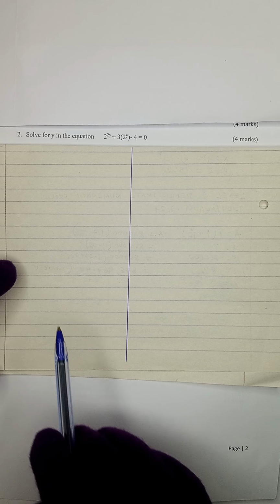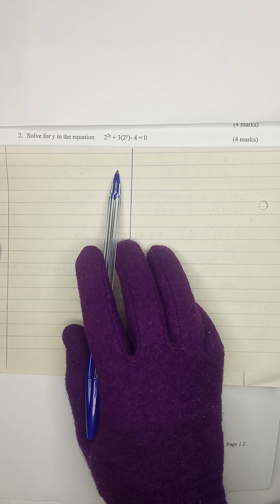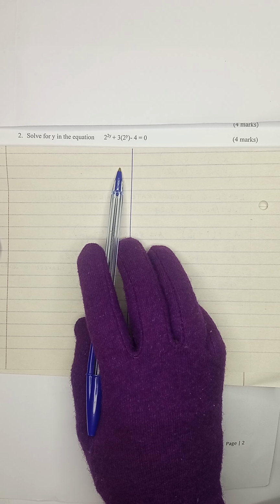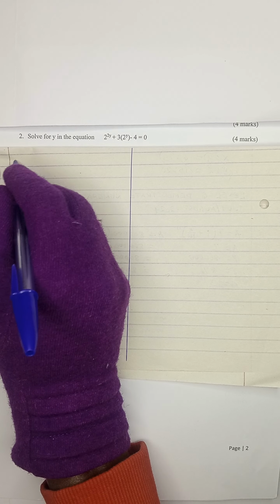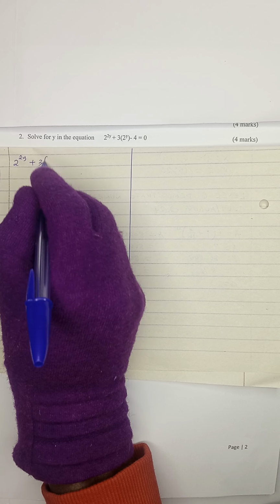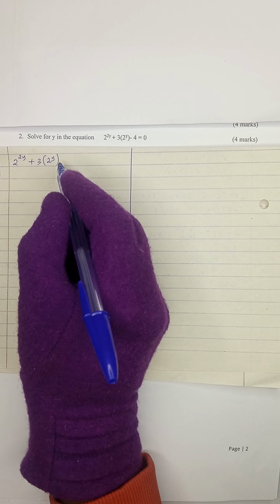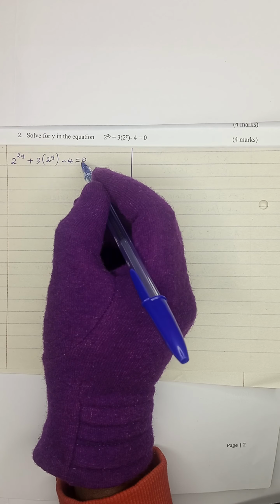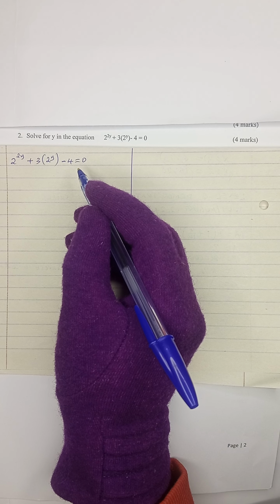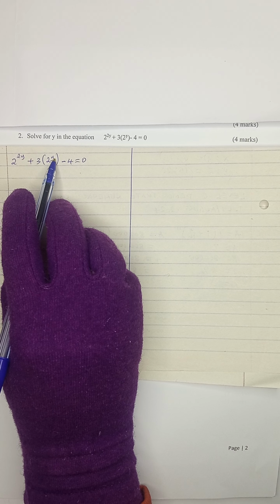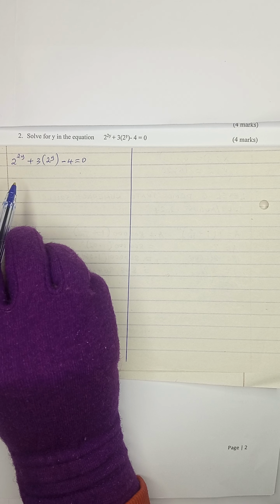Number 2, solve for y in the equation 2^y + 3(2^(2y)) − 4 = 0. So we are asked to solve for y. So we have 2^(2y) + 3(2^y) − 4 = 0. In such a case, this is a special question whereby we need to begin by looking: this is 2^y and here it's 2^(2y).